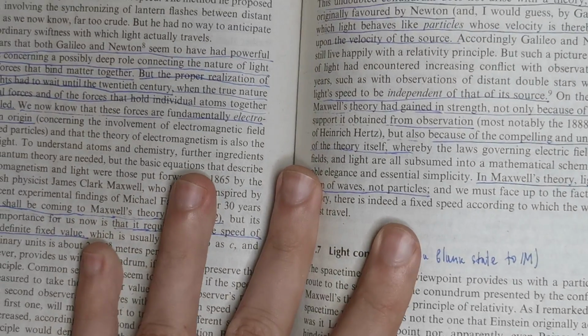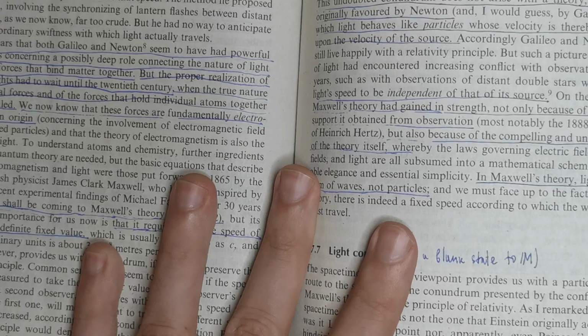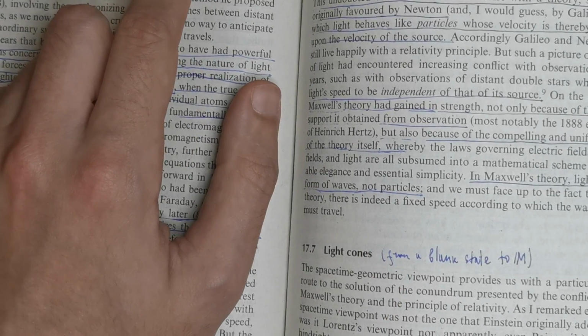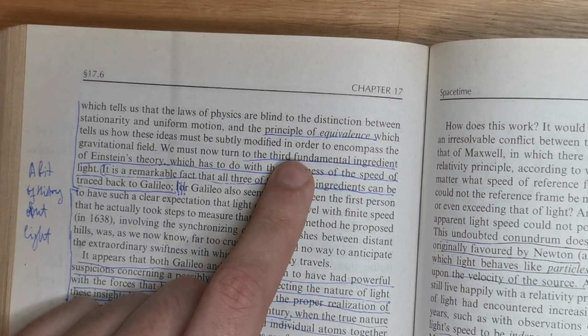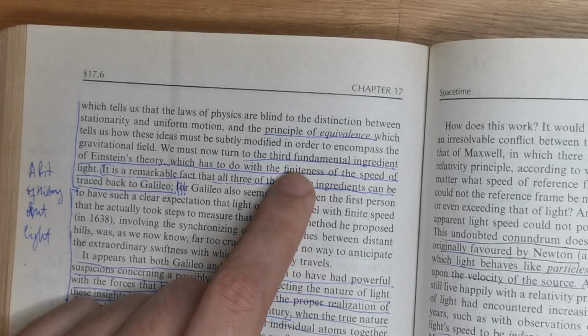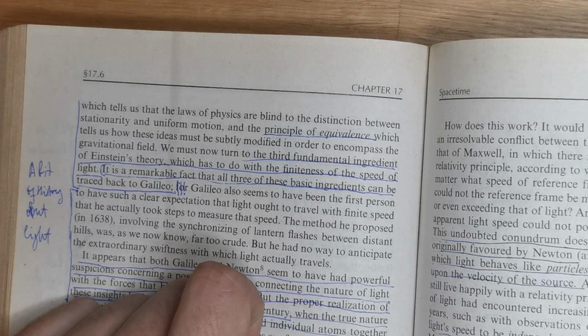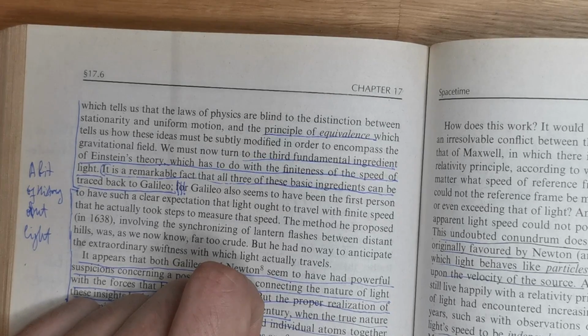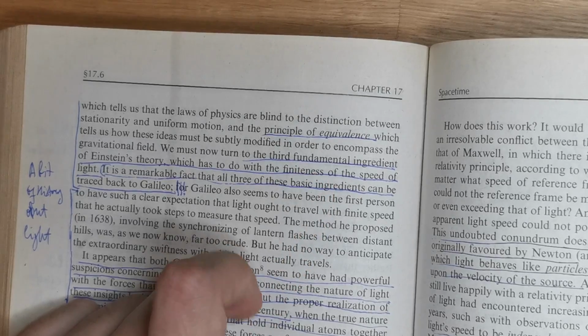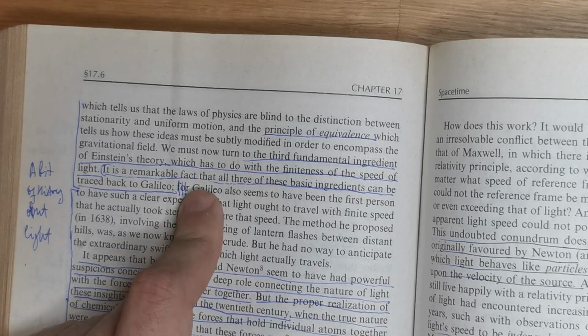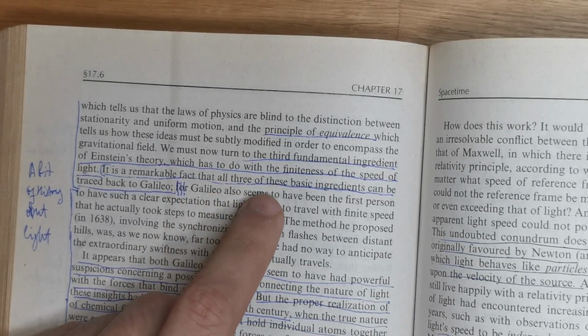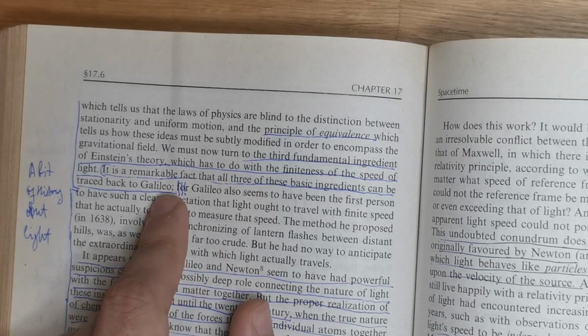It was there, okay. So we need to add to the principle of relativity the principle of equivalence. And the third component is the limit on the speed of light, or the finiteness of the speed of light. And actually it's remarkable that historically all 3 of these basic ingredients can be traced back to Galileo.